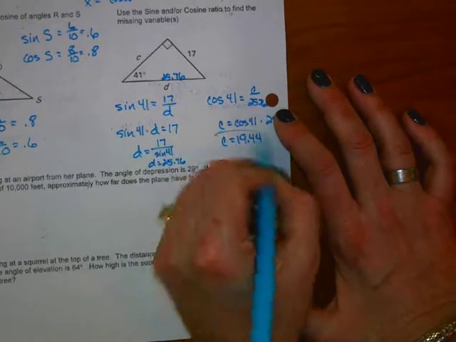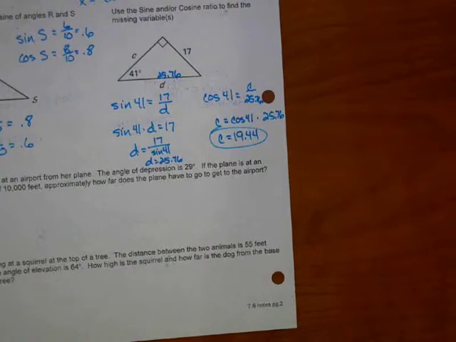Cool? I got 25.9. Did you push cosine 41, enter, and then times 25.76, or did you use parentheses? Makes a difference. You either have to close the parenthesis or you have to push enter and then multiply. Did it work? Yeah. Okay. All right, two more problems, you guys. Here we go.